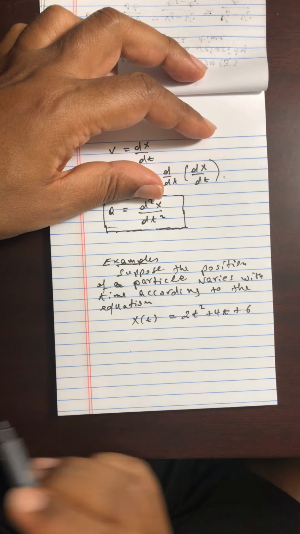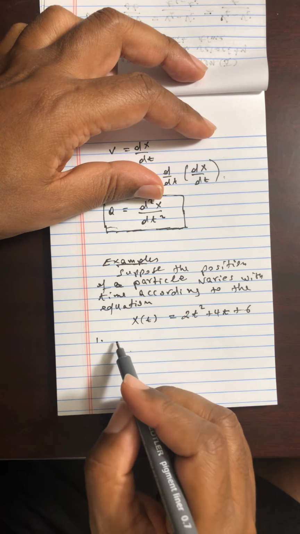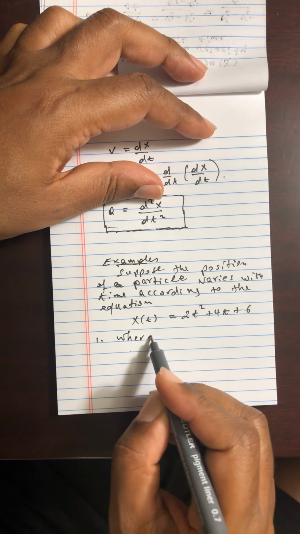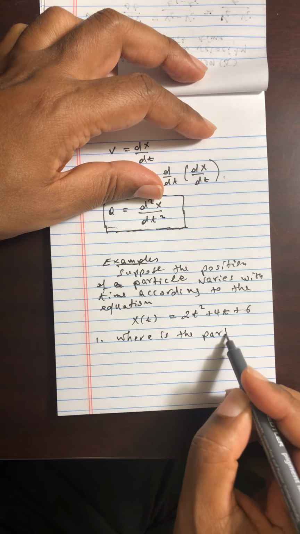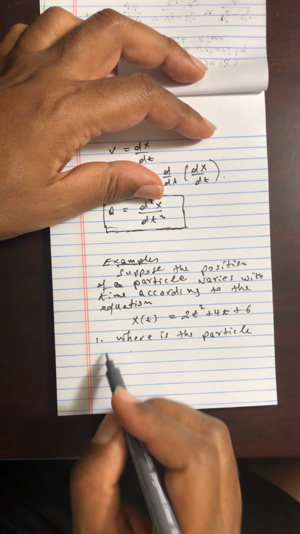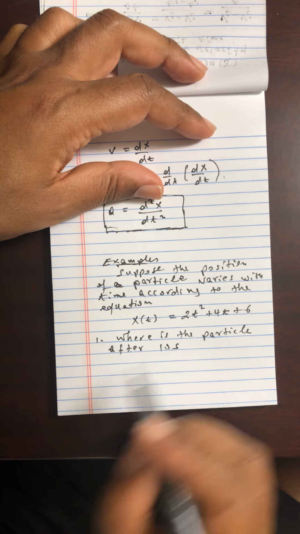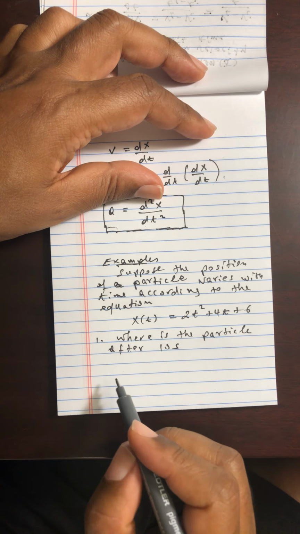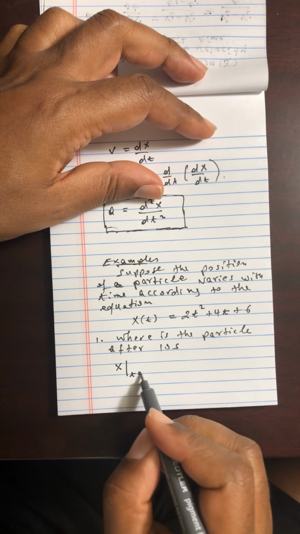Let's ask some questions. Number one, where is the particle after 10 seconds? We're being asked to calculate the value of x at t equals 10.